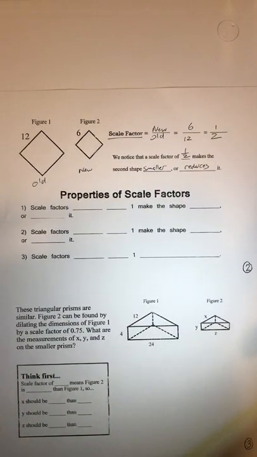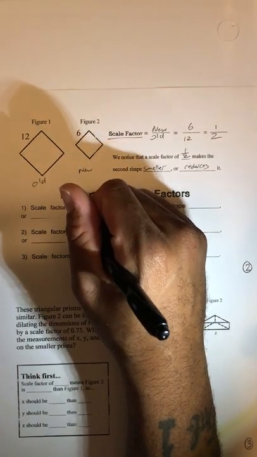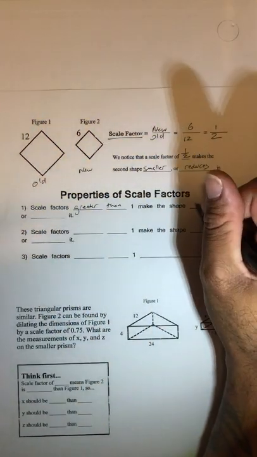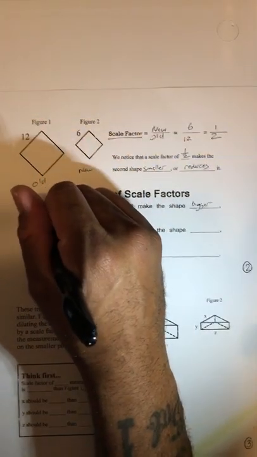So that goes down to the properties of scale factors, which is very important. Scale factors greater than 1 make the shape bigger or enlarge it.